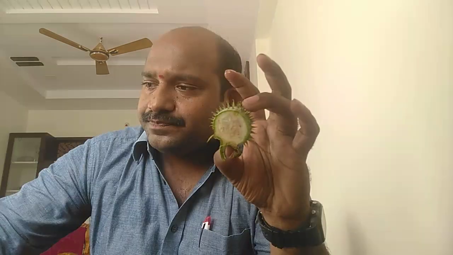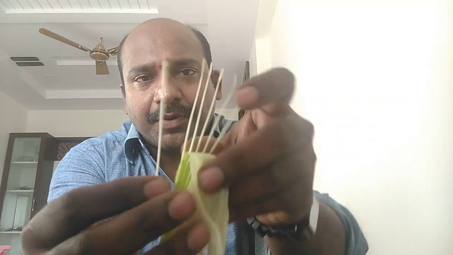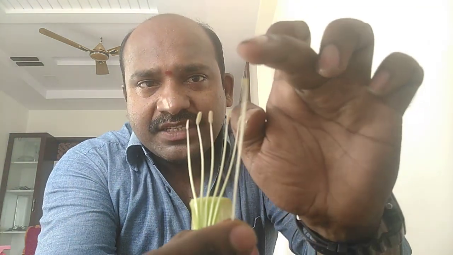Fruit is a capsule, right? Placentation is axile placentation, and the style is terminal. This is the female reproductive part, and this is the stigma, right? And this is the ovary base.